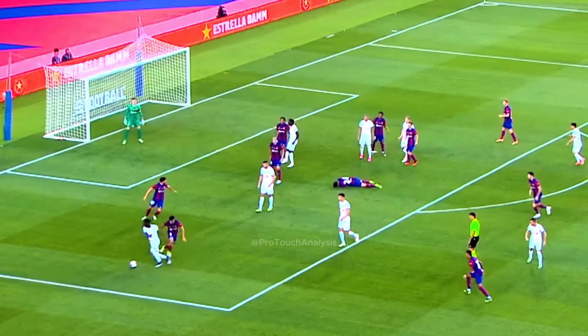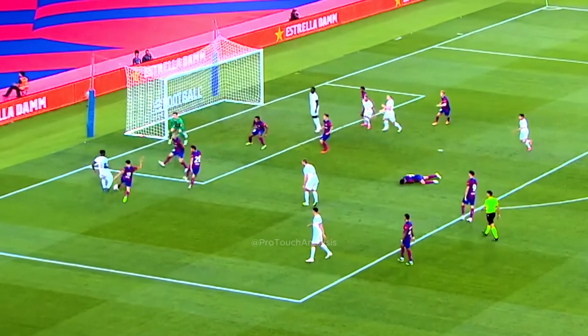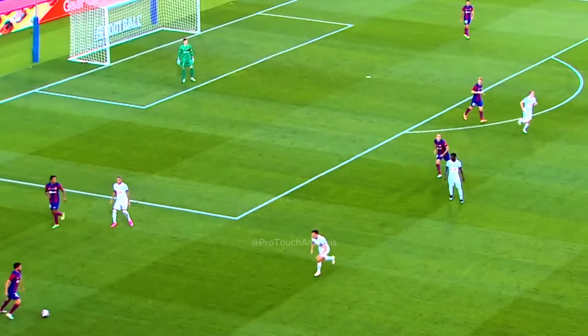Here is some defensive action by Pedri. Notice how he is always pressing the opponent down the line to make it harder for him to score.